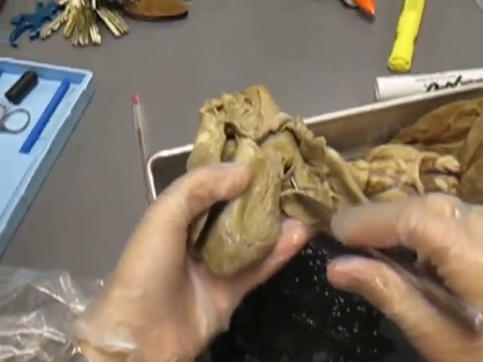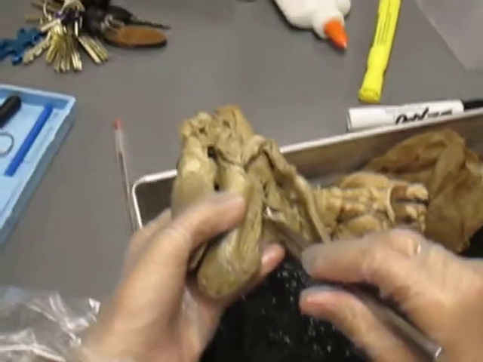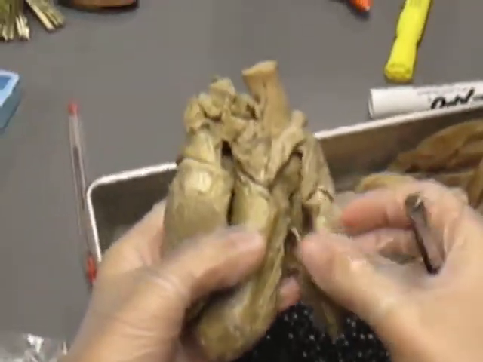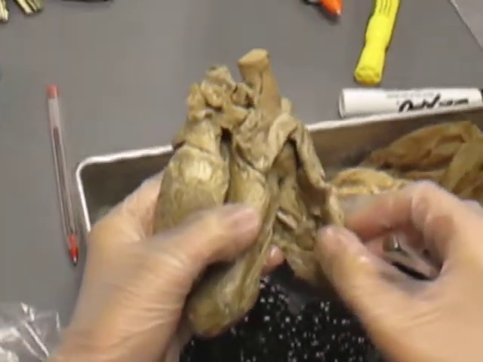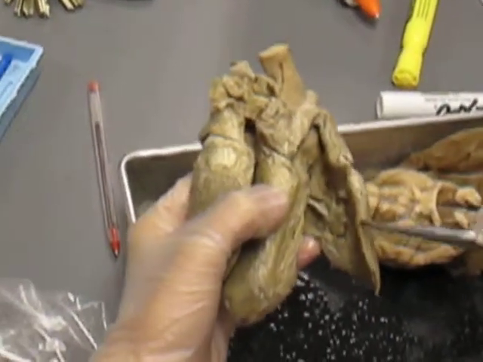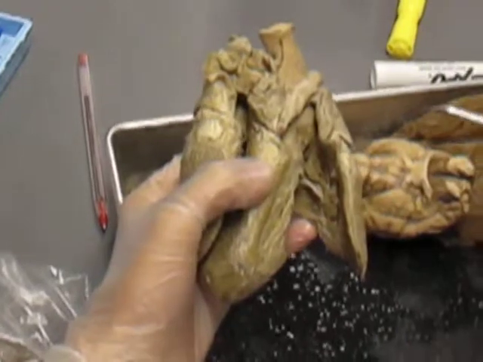Can everybody see that? That is what prevents your heart from expanding too far, because the side's really thin, because it's only pumping blood to your lungs. Doesn't need a lot of muscle to pump it very far.